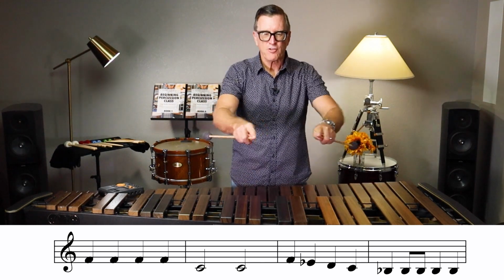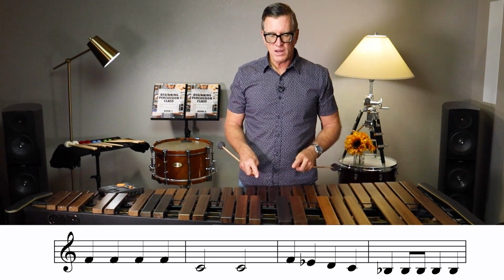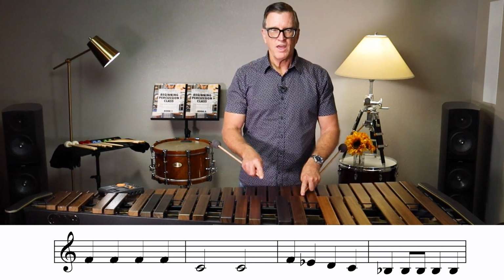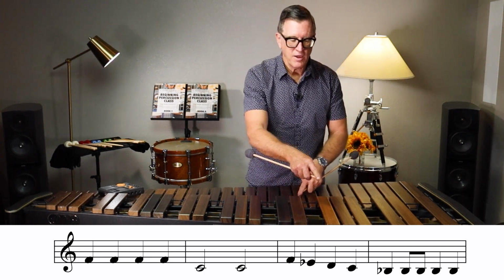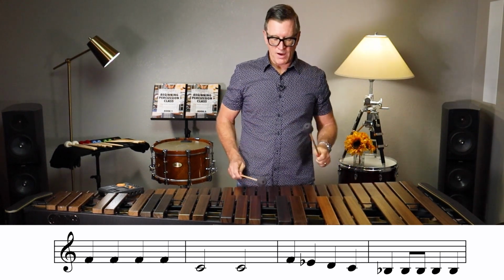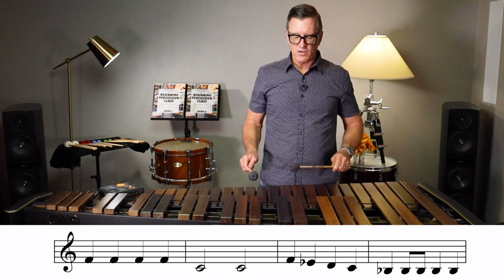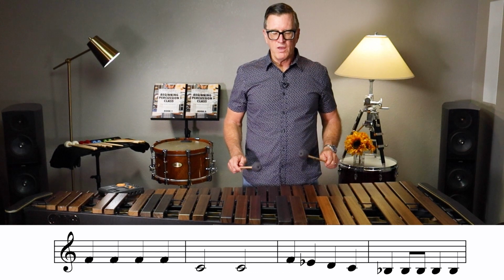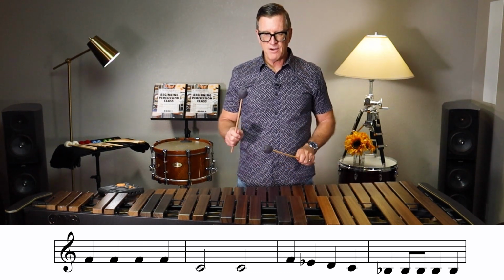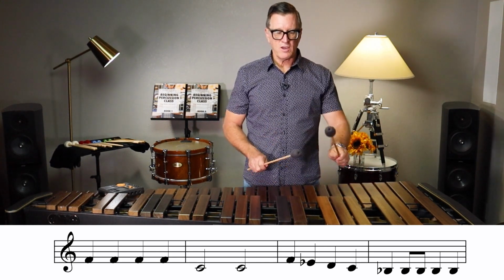Pretty simple. All right, let's finger through this whole line and say the note names. 1, 2, ready, go. F, F, F, F, C, C, F, E flat, D, C, 1, 2, and 3, 4. All right, let's play it. Might just kind of play that a couple of times so you get that scale. Here we go. 1, 2, and 1, 2, ready, go. F, F, F, F, C, C, F, E flat, D, C, boom.